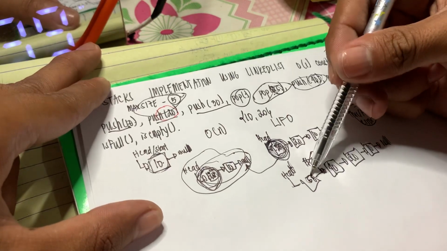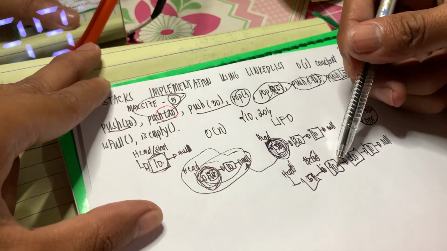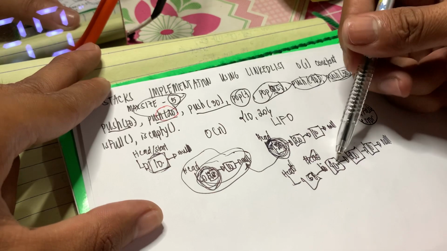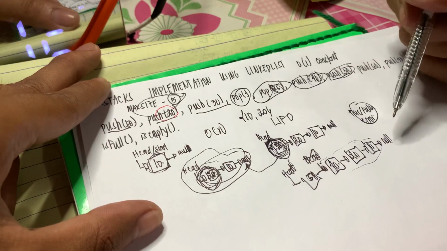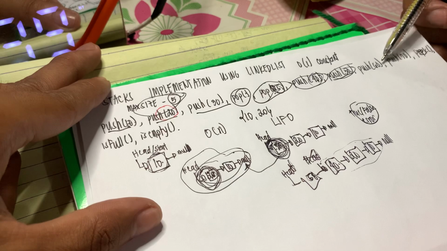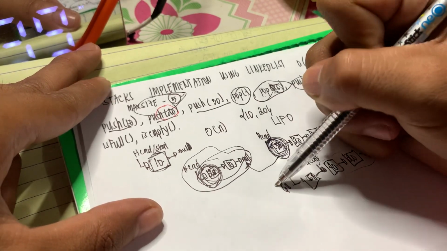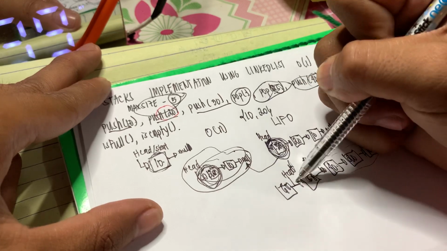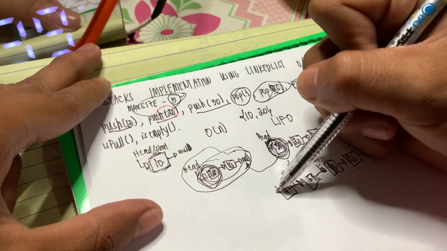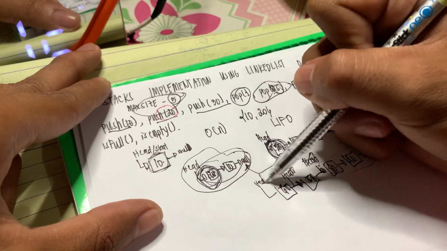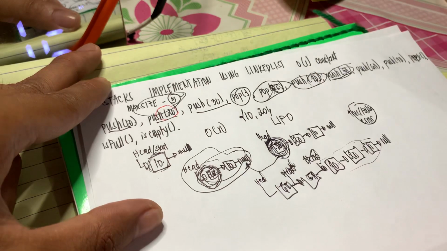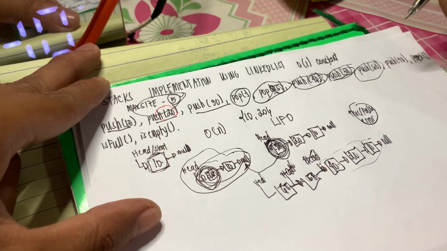So 50 is the new head, connected to our old elements. When we push 60, 60 will become the new head connected to the 50, or the old linked list you have. So we are done with 60.